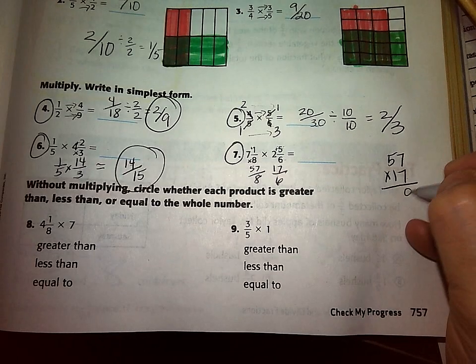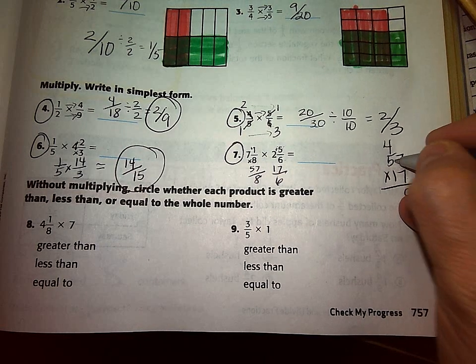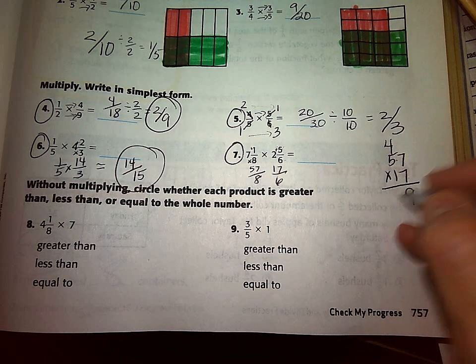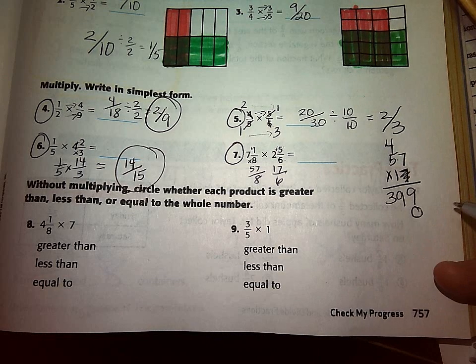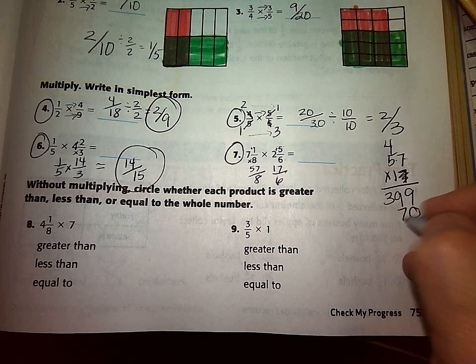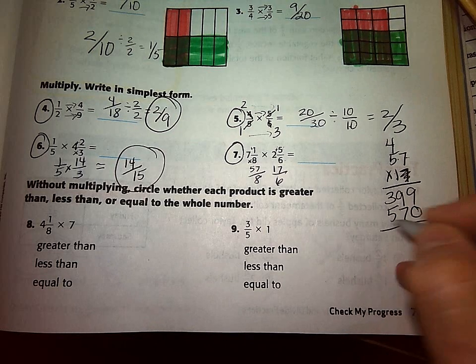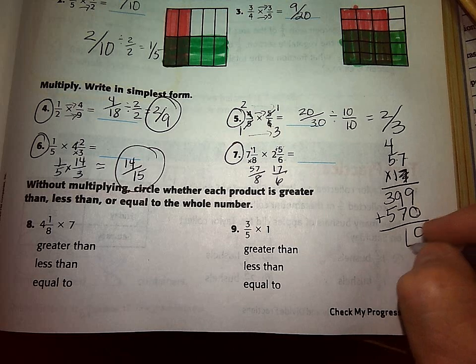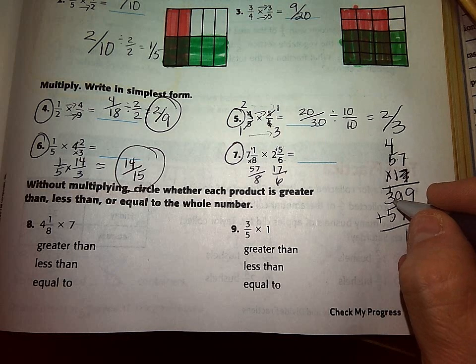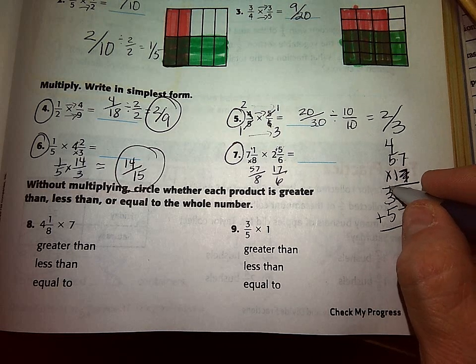7 times 7 is 49. 7 times 5 is 35, 36, 37, 38, 39. I'm finished with my 1s. I cross them off and immediately write my 0. 7 times 1 is 7. 1 times 5 is 5. Now I add 9 plus 0 is 9. 9 plus 7 is 16. 5 plus 3, 5, 6, 7, 8, and plus 1 is 9.